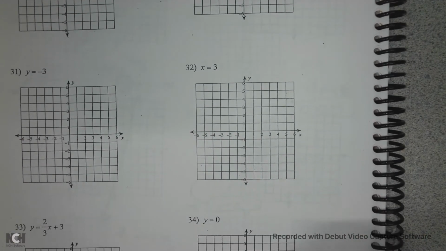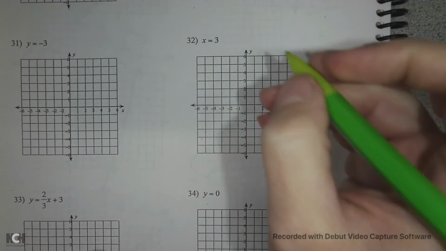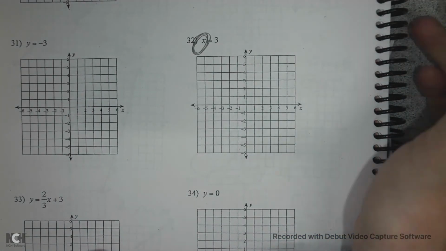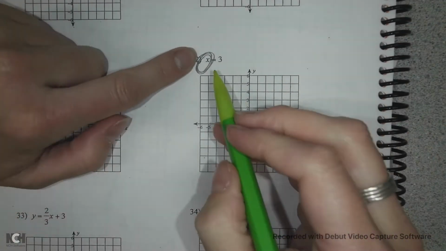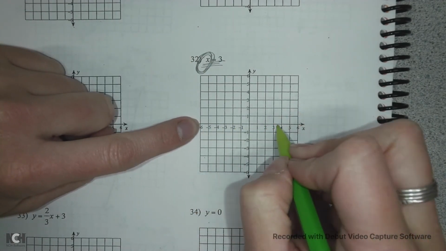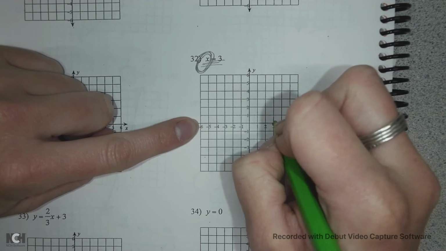Okay, let's look at number 32. When we graph this line, this one is different. It has an x. So remember, one letter equals not tilty. So we go find it. Where is x equal to 3? Well, this is the x-axis, and it is equal to 3 here.